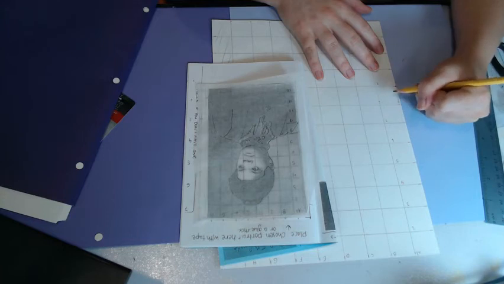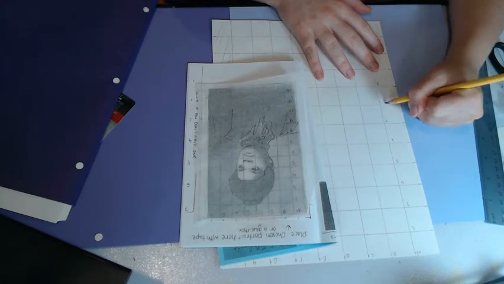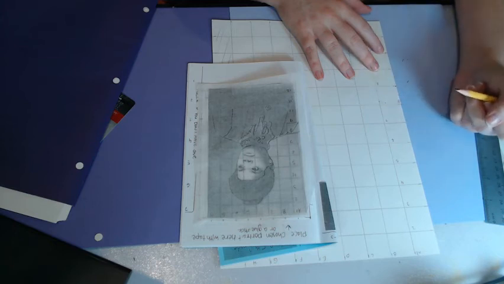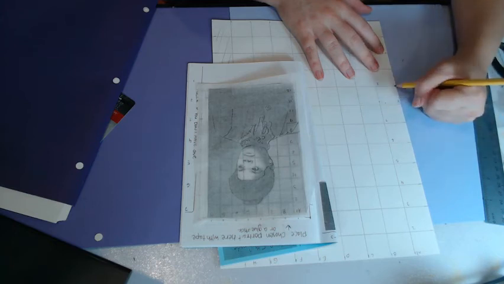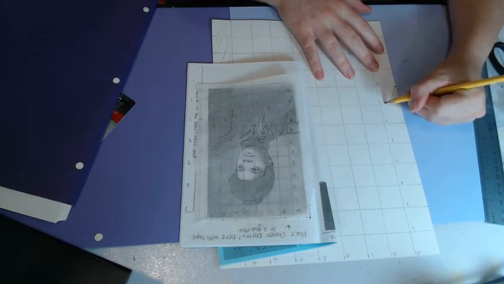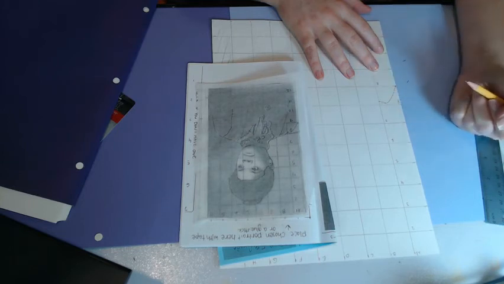Now, I'm being slow about this, but I noticed that that's about where the spot is that it starts to kind of curve. So I'm going to kind of curve it and mark where it goes. Yay, I'm done with the first part.